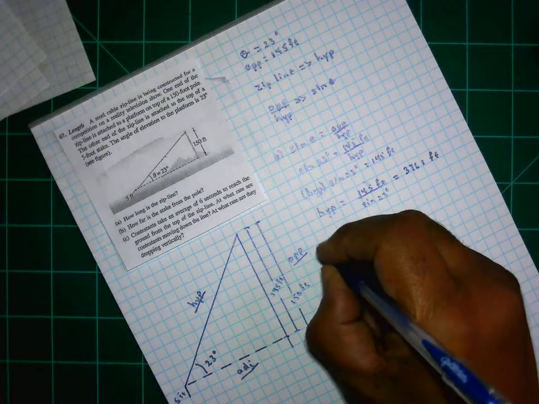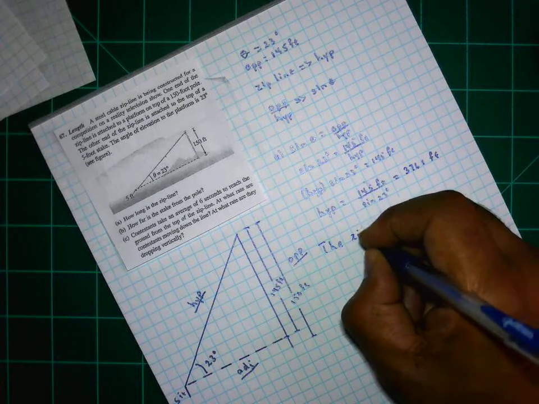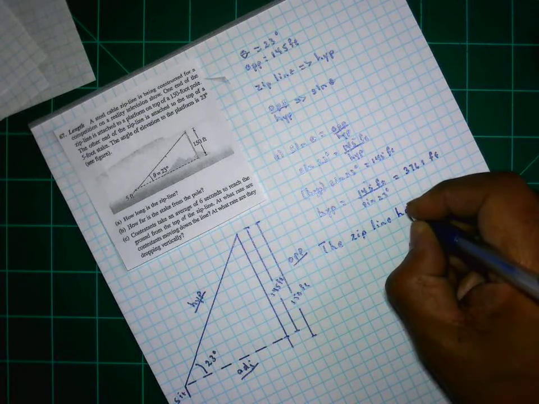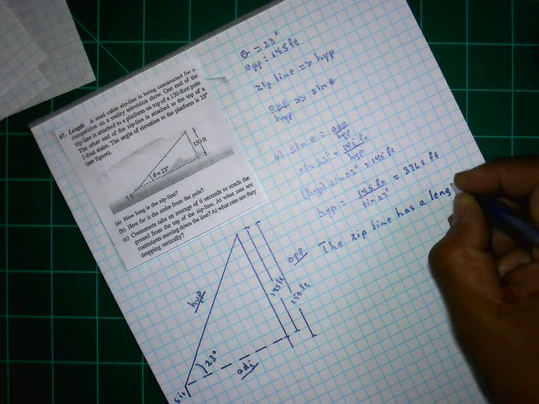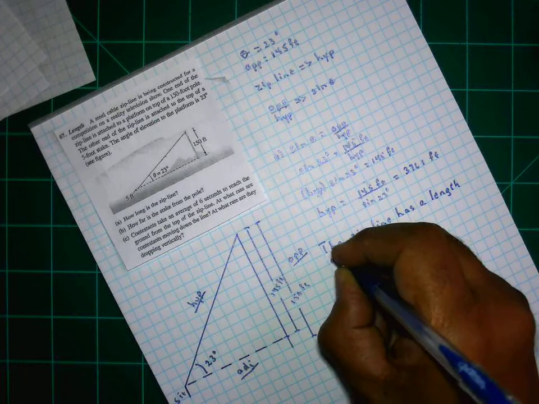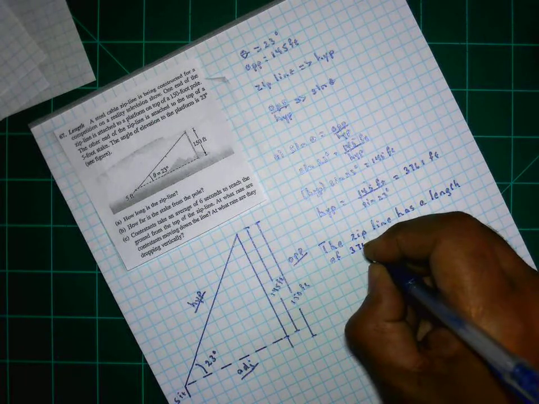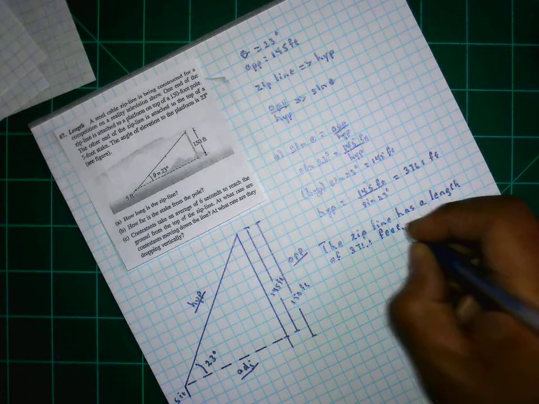The zip line has a length of 371.1 feet. That's part A.